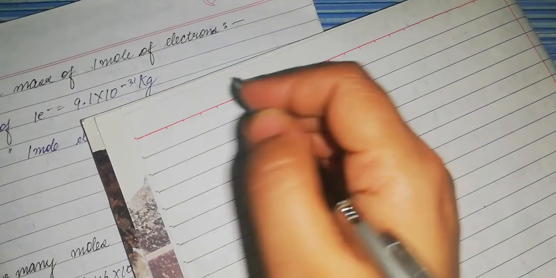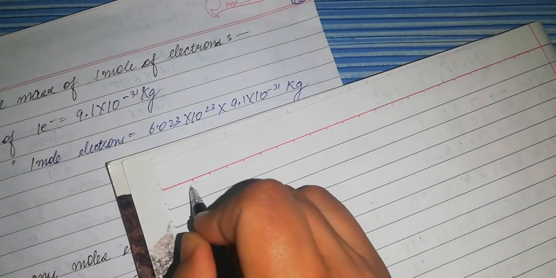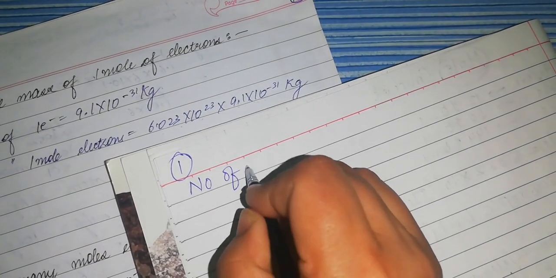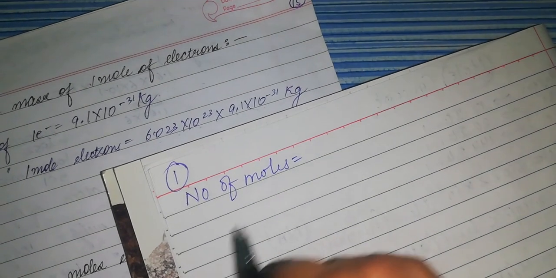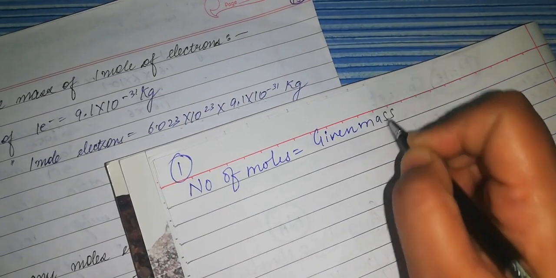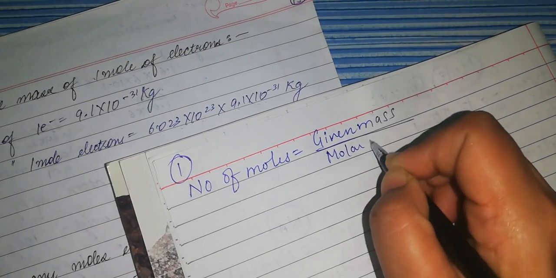Now, simple, we have 3 formulas to calculate the number of moles. First formula, if we have to calculate the number of moles of any atom, of any element, it will be given mass by its molar mass.